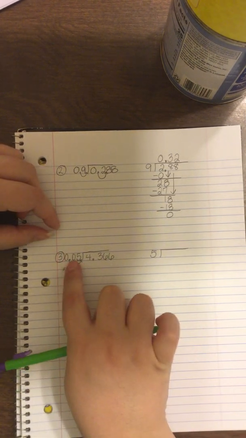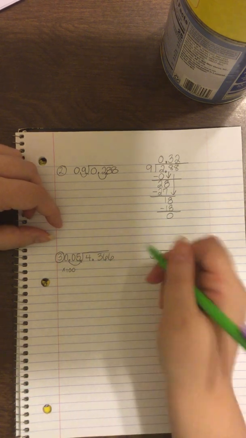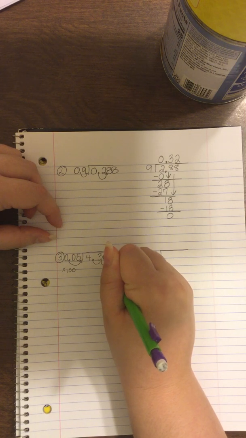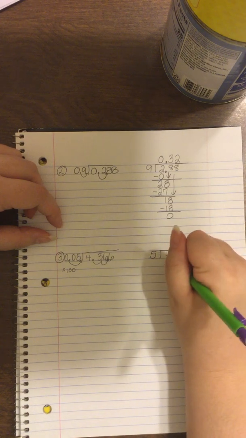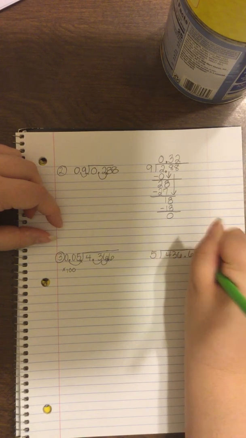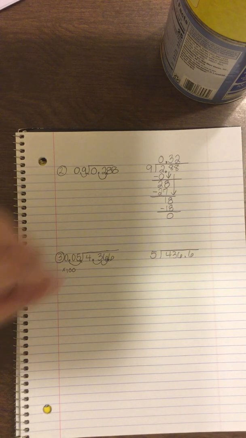Because if I move it over 2 spaces, I have 2 zeros. So whatever I do to the outside, I must do to the inside. So I'm going to move it over once, I'm going to move it over twice, and now my number is going to be 436 and 6/10. So that's my new division problem.